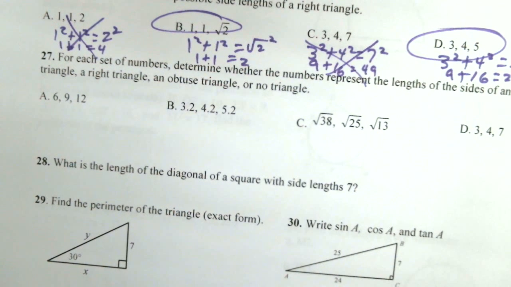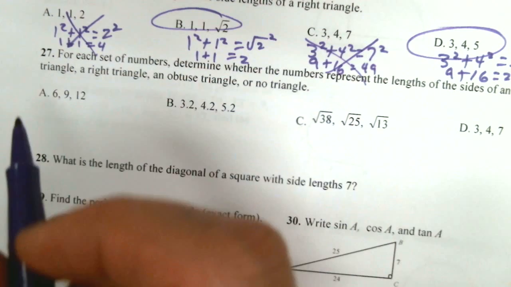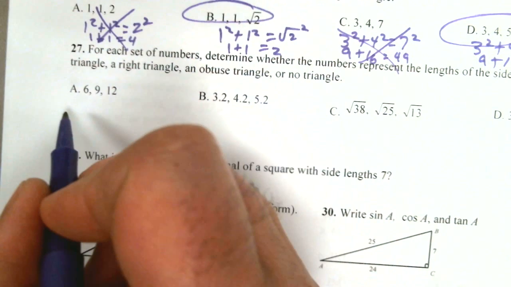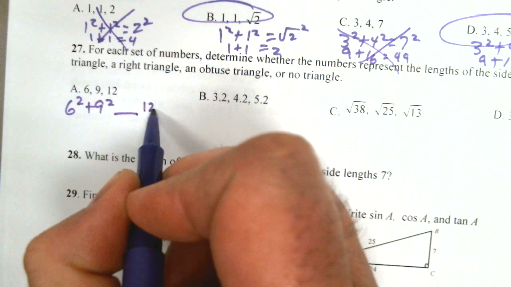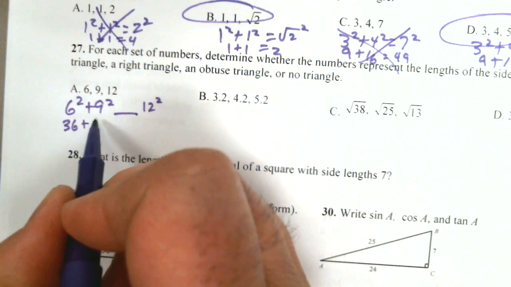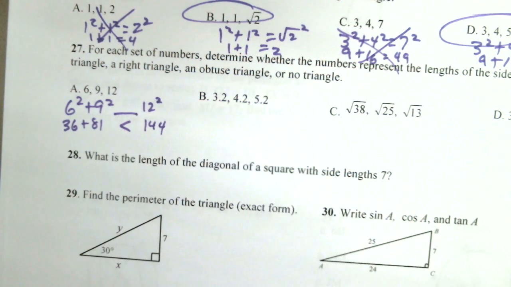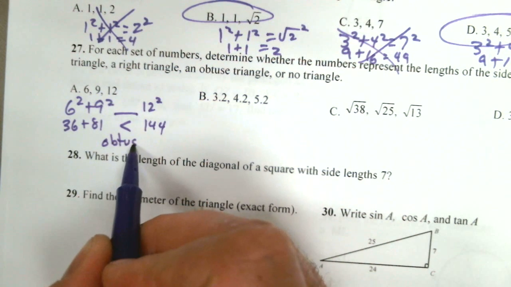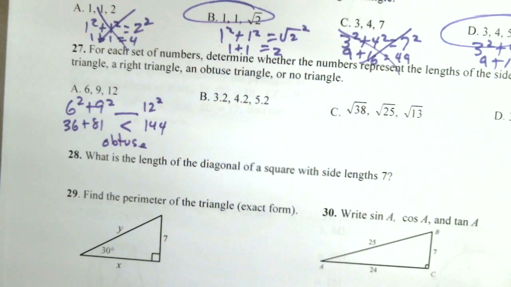Number 27. For each set of numbers, determine whether the set of numbers represents the lengths of the sides of an acute triangle, a right triangle, or an obtuse triangle, or no triangle at all. Well, let's take a look at this first one. We know that 6 squared plus 9 squared blank 12 squared. We get 36 plus 81 and 144. We know that the 144 is greater than the sum of A and B, so this would be obtuse. Because A squared plus B squared is less than C squared, it's obtuse.